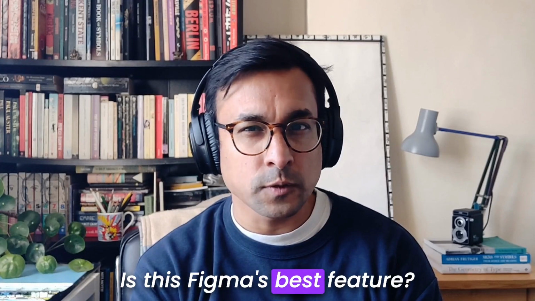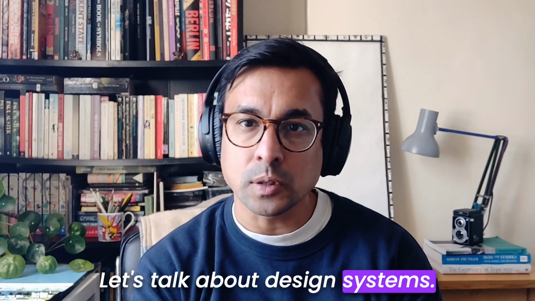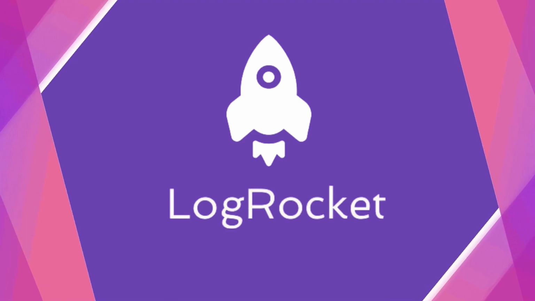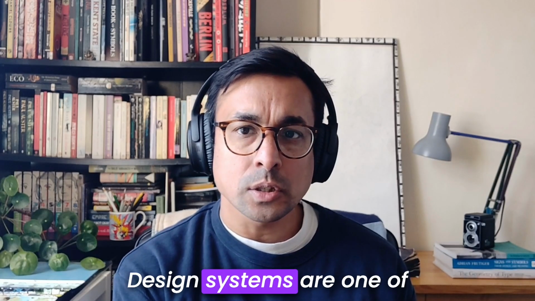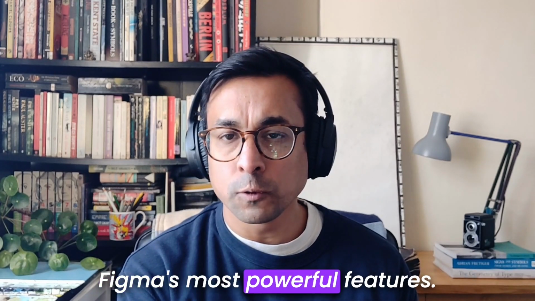Is this Figma's best feature? Let's talk about design systems. Design systems are one of Figma's most powerful features.